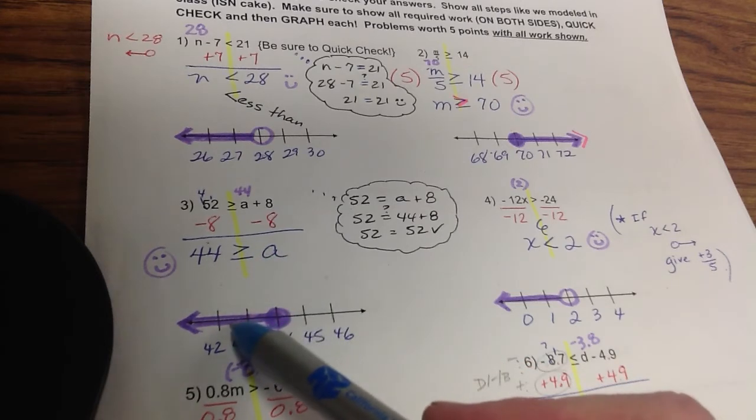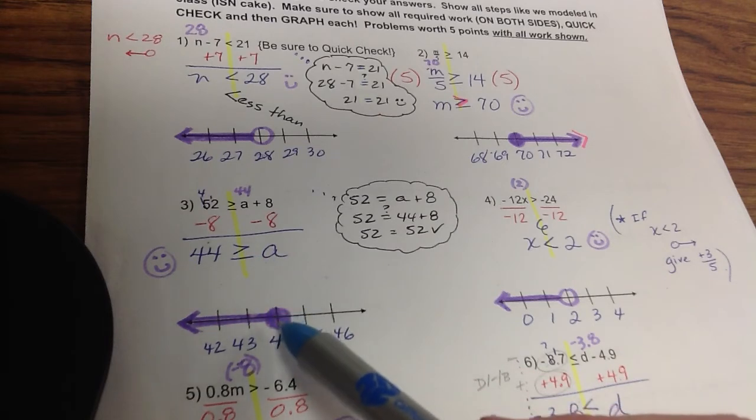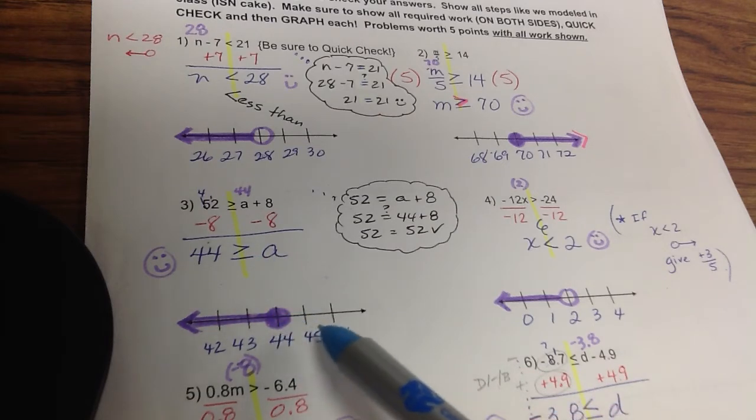So a could be 43, could be 42. It could actually be 44. It's got the or equal to line, so you're going to fill in that circle. But it couldn't be 45 or 46. That's why that doesn't have shading on that side.